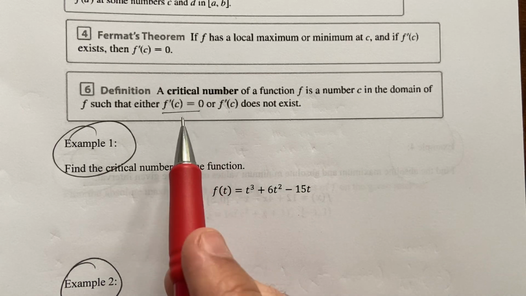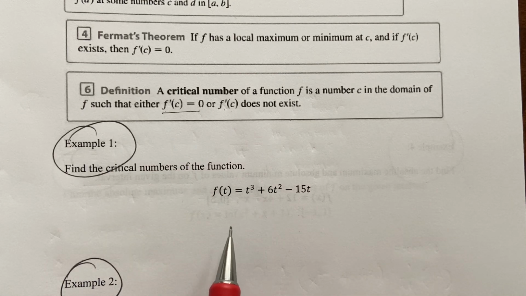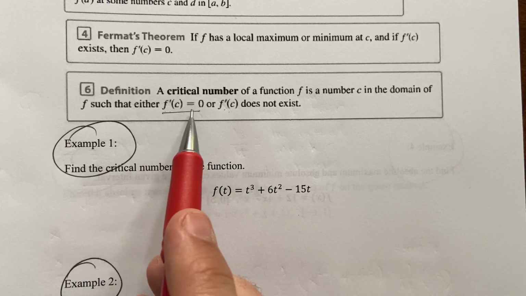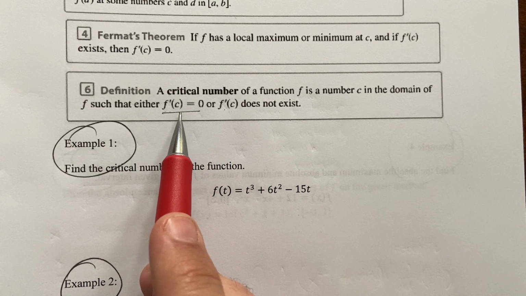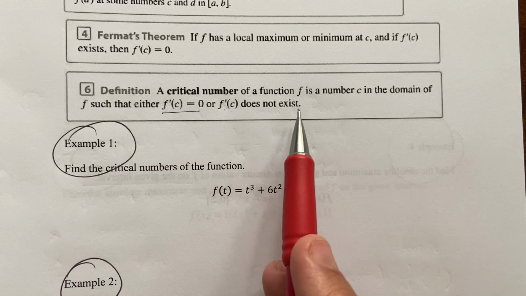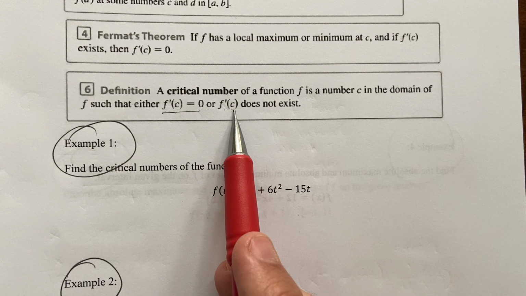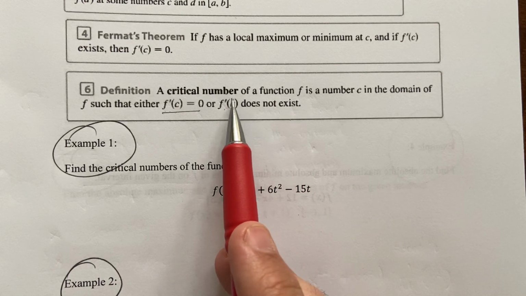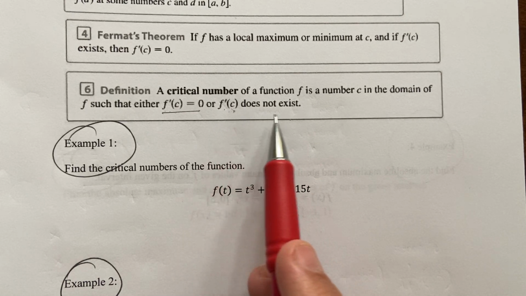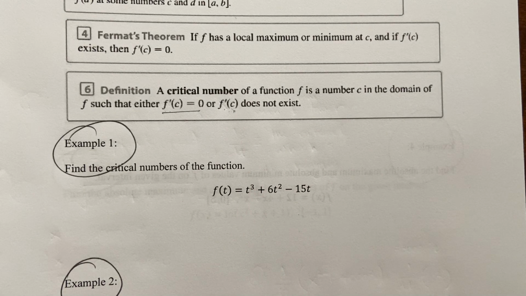So what we'll see is that we'll take the derivative of a given function, and then we'll set the numerator equal to 0, and that'll spit out critical number c. And if there is a denominator, we'll set that denominator equal to 0 also, and that'll spit out critical number c, because the derivative won't exist when its denominator is 0, right? You'll be dividing by 0 there.